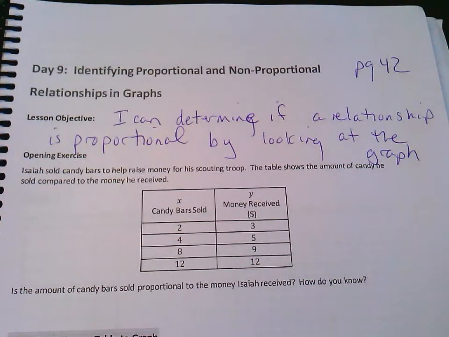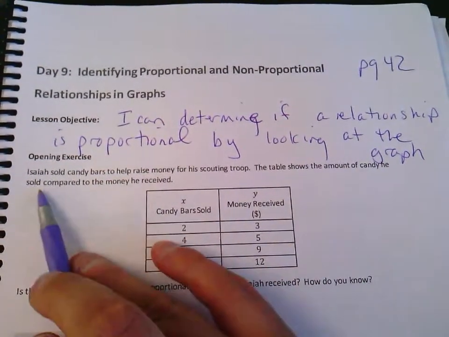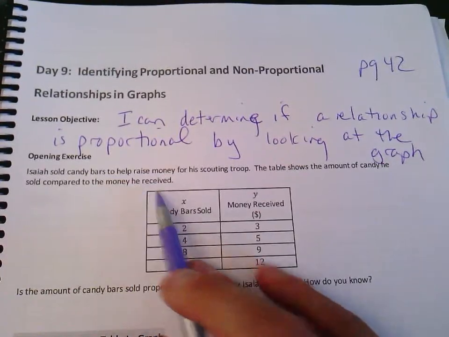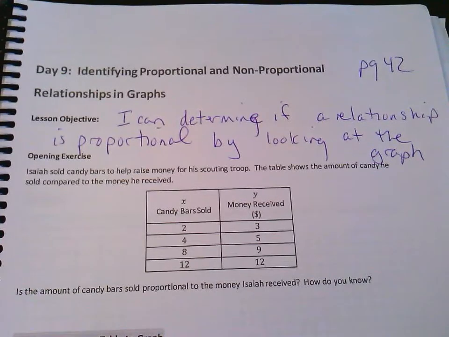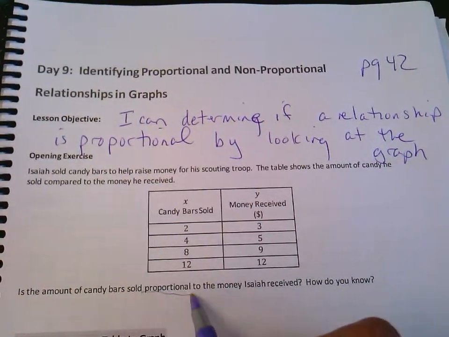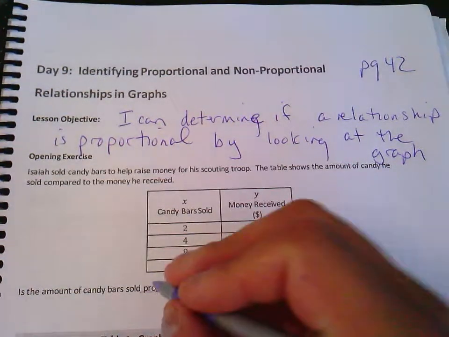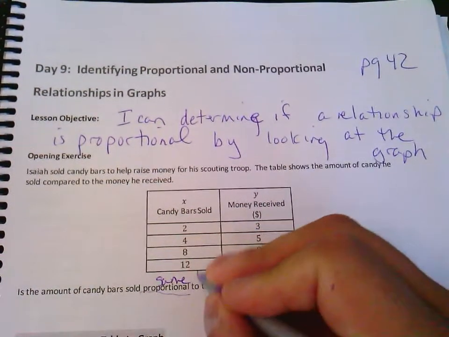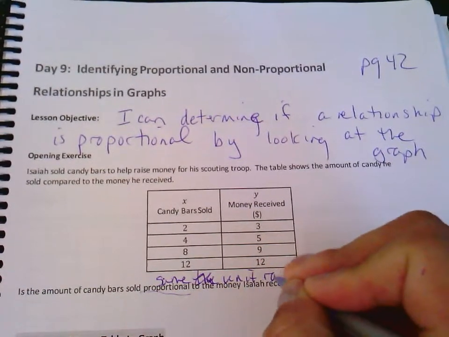So our opening exercise, Isaiah sold candy bars to help raise money for his scouting troop. The table shows the amount of candy he sold compared to the money he received. So X is our candy bars sold, Y is our money received. Is the amount of candy bars sold proportional to the money Isaiah received? Okay. So going back to something we did at the very beginning, do they have the same unit rate?